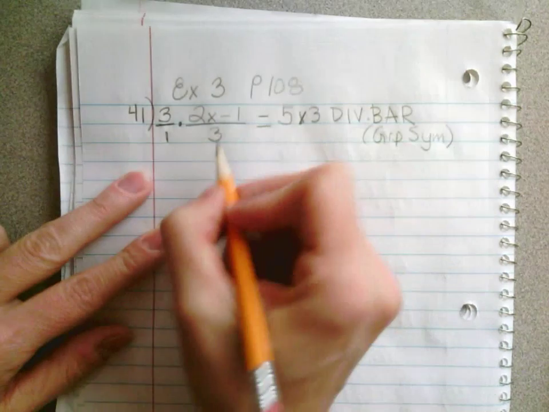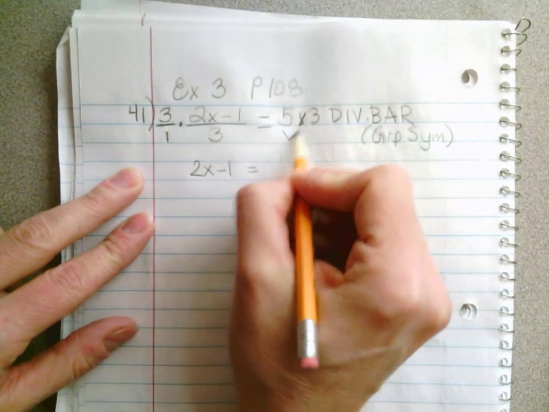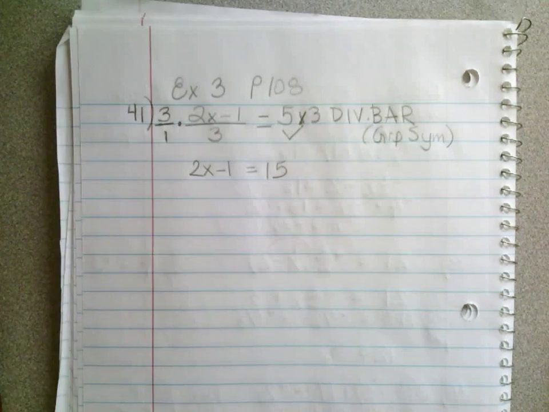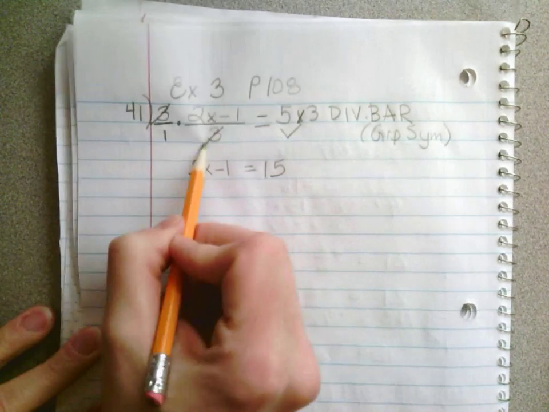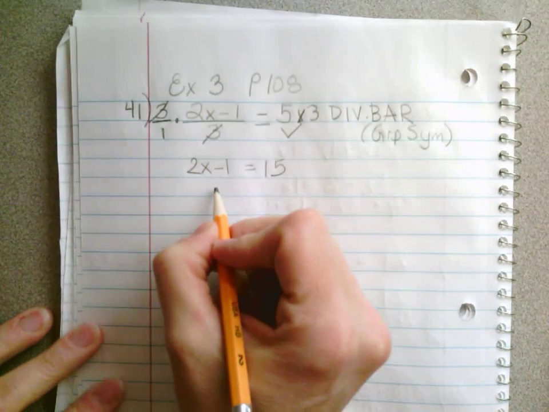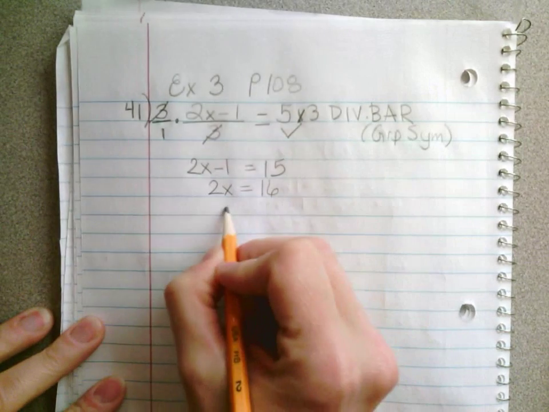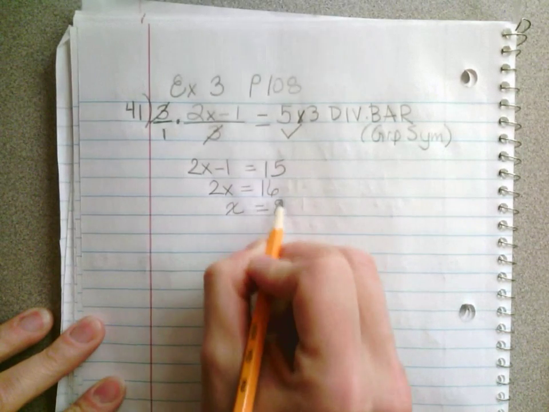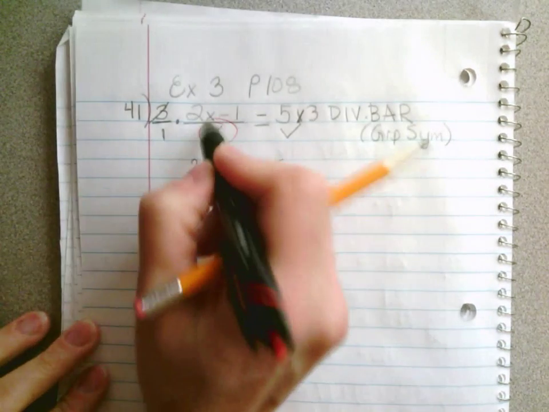So you end up with 2x minus 1 being equivalent to the product, which is 15. Now it's easy, right? The 3's canceled here, the product here. Adding 1 and dividing by 2, you have your answer. This component right here is the key.